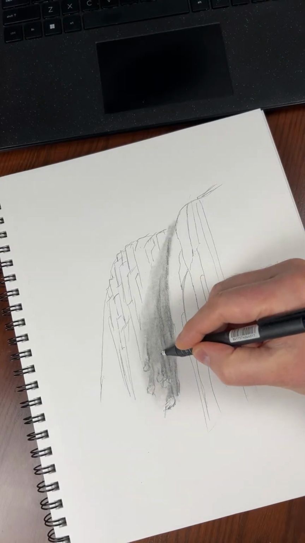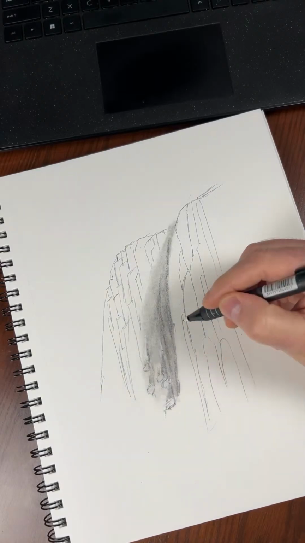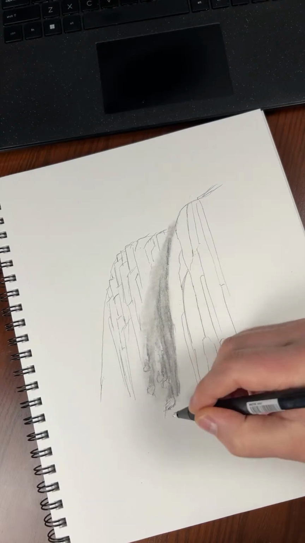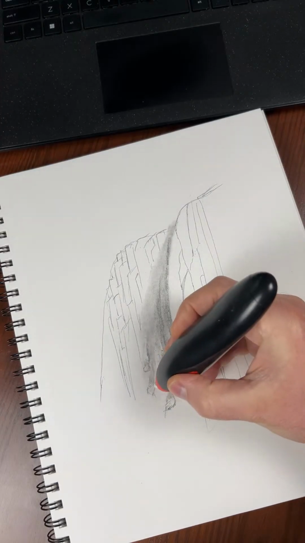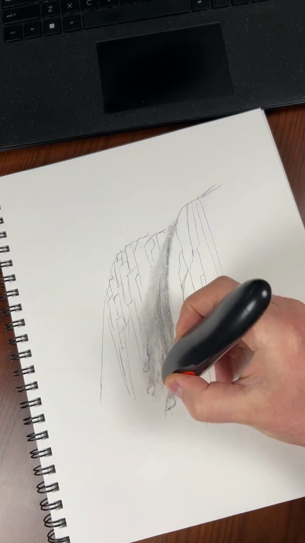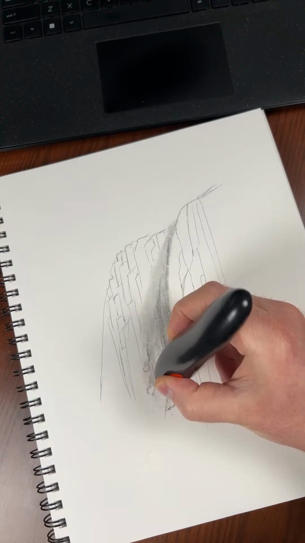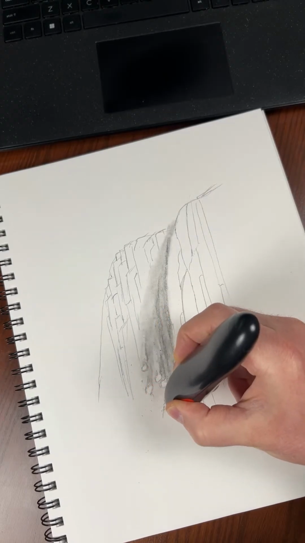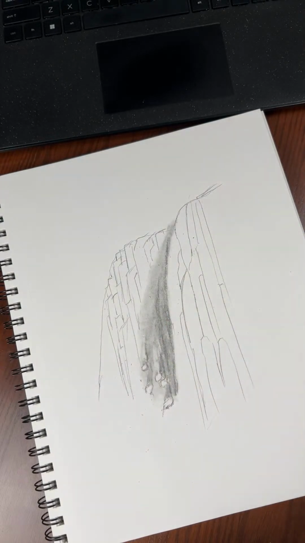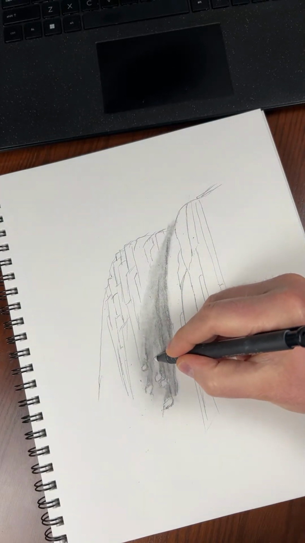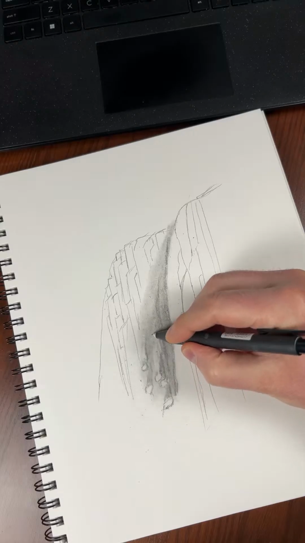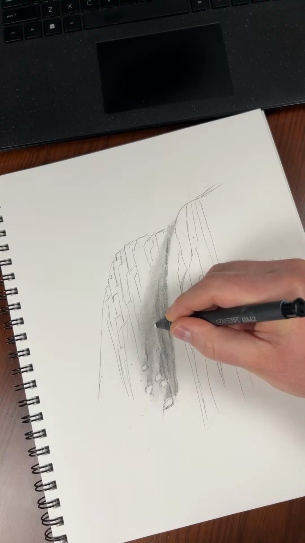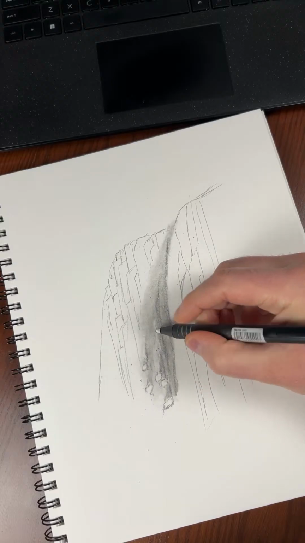Okay, let's just start playing around and erase streaks into this as if these rocks are falling down. Let me get a little highlight on my rocks here. So now I'm just using my erasers to draw essentially.